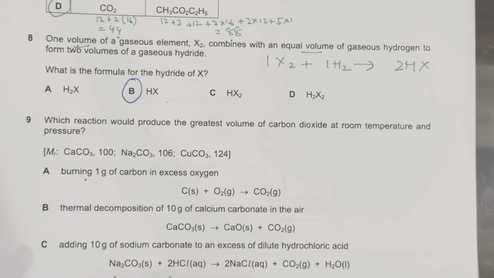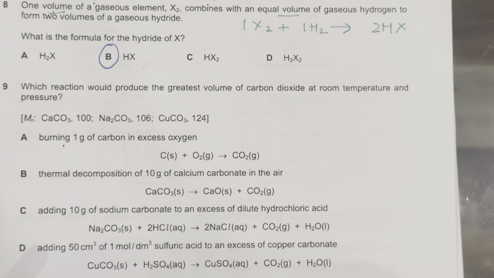Question number 9. Which reaction would produce the greatest volume of carbon dioxide?